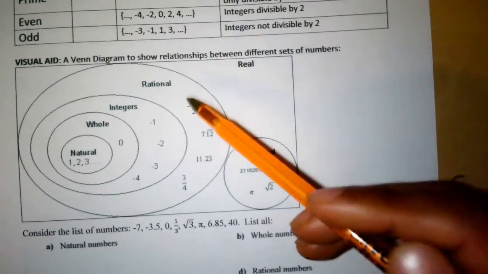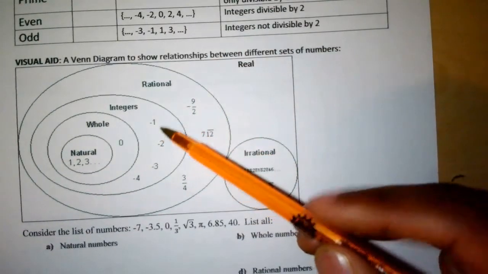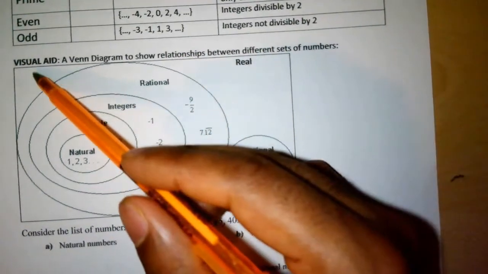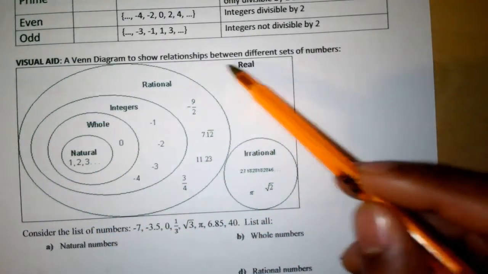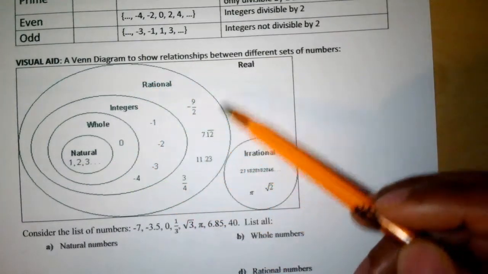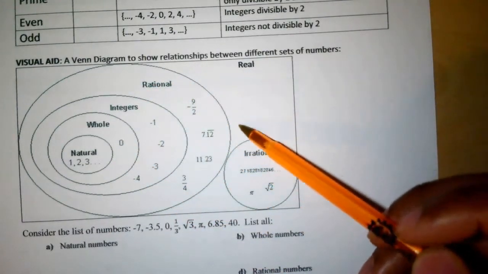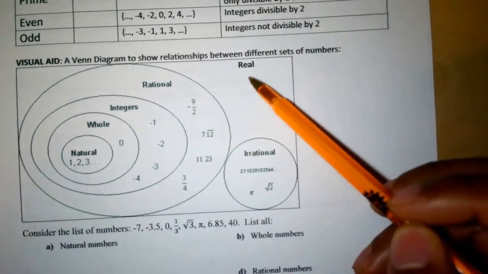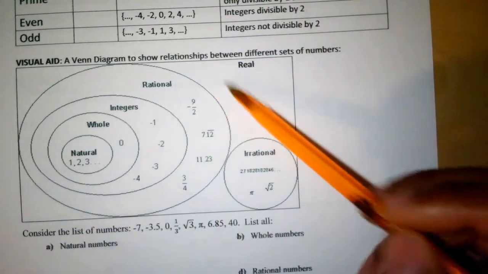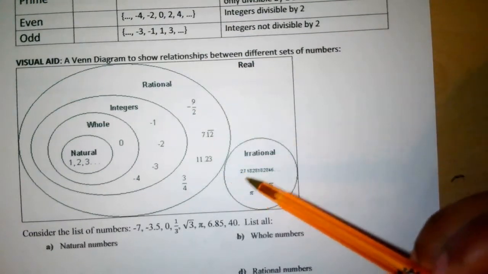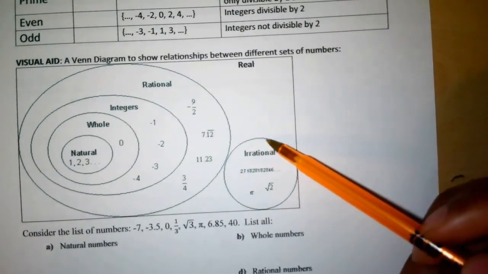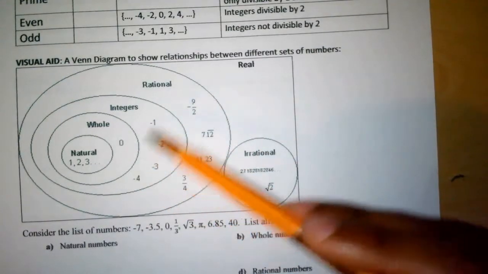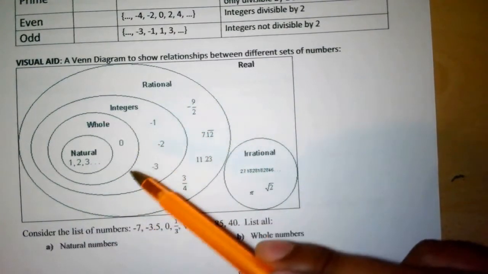Okay, this is the Venn diagram I was talking about. What this represents is that real is in the biggest box, right? So real numbers encompass all of this stuff here. In real numbers, all these irrational, rational, integers, whole, natural, they're all real numbers. And you can see irrational numbers, you could think of them as strange numbers that are on their own. They're not really part of this mini Venn diagram inside the Venn diagram.